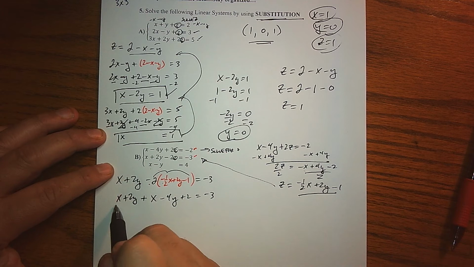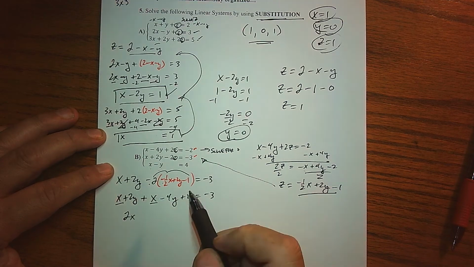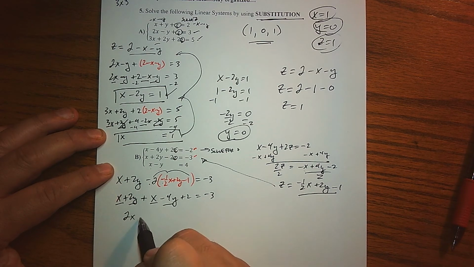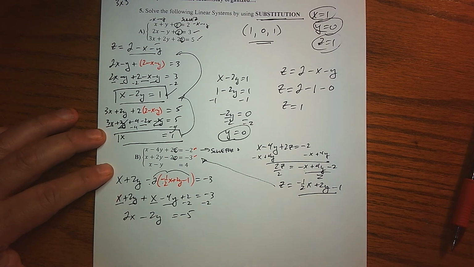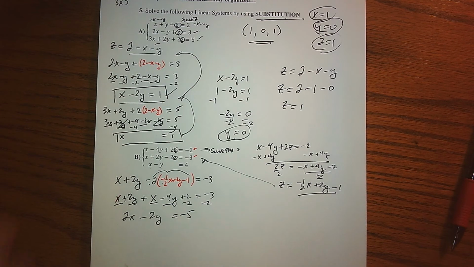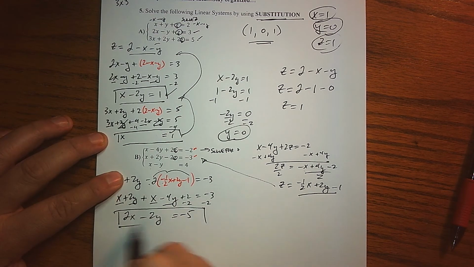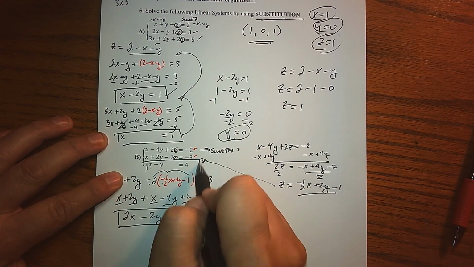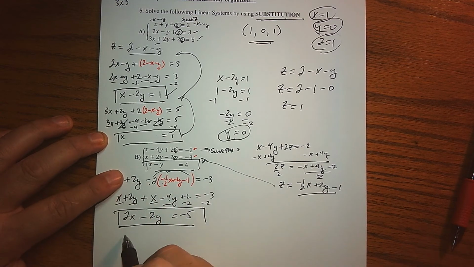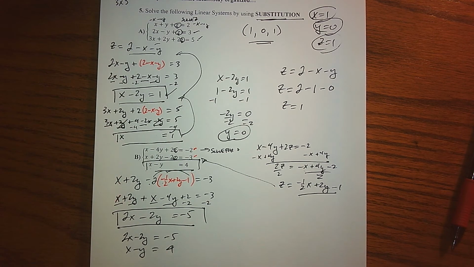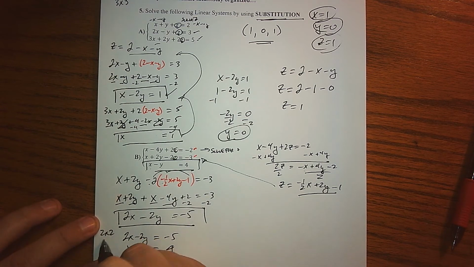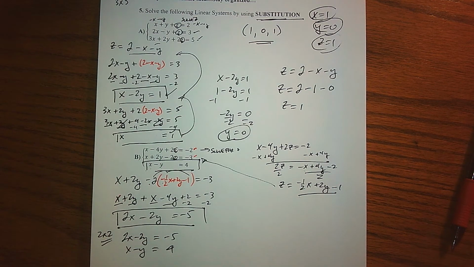So if we clean this up, x and x gives us 2x. 2y minus 4y is a negative 2y. And if we subtract 2 from both sides, we get negative 5. So there's our new equation. And then combining it with this one, here's my new system: 2x minus 2y equals negative 5, x minus y equals 4. All right, so there's our new 2x2 system that I now have to solve for.